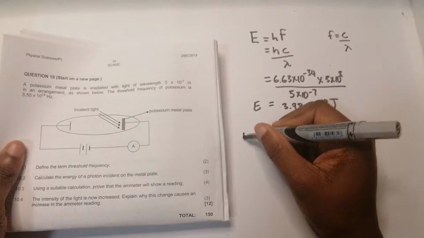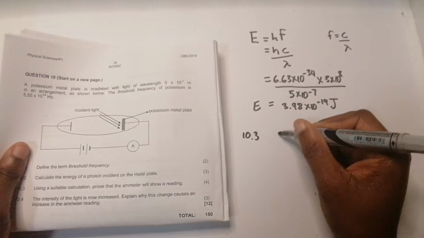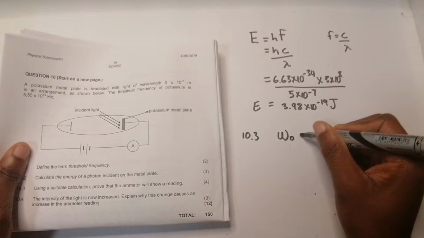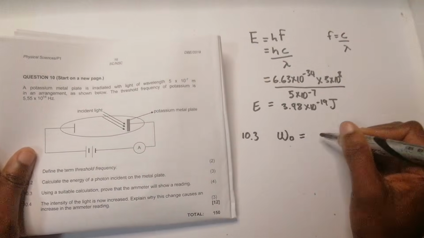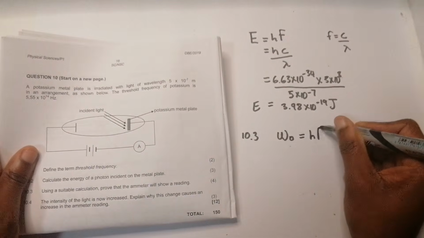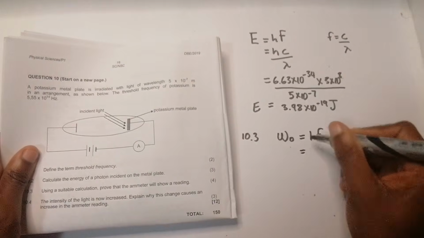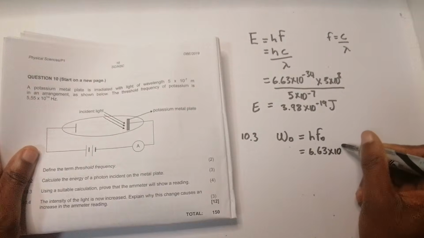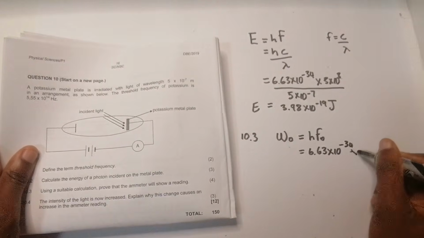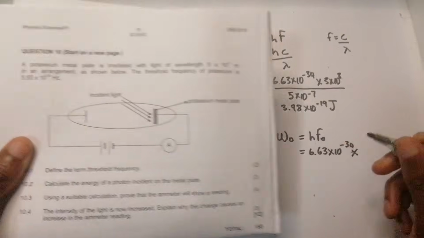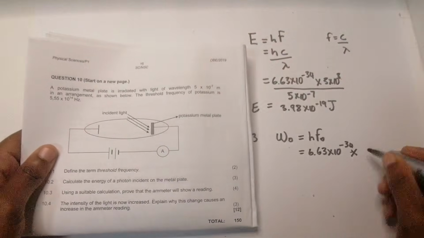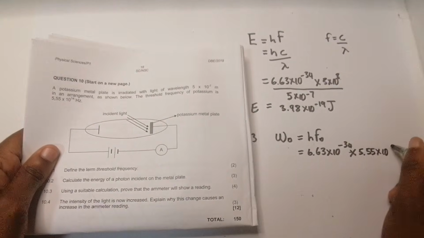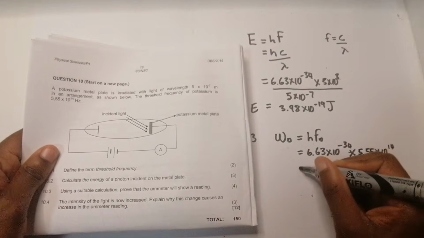So I'll start by saying let's calculate 10.3. Let's calculate the work function. But remember, ladies and gents, how do I calculate work function? In this case, I'm given the threshold frequency, so I'm simply going to say h multiplied by f0. So this is going to be 6.63 times 10 to the minus 34 multiplied by the threshold frequency they gave me, 5.55 times 10 to the power 14 hertz.